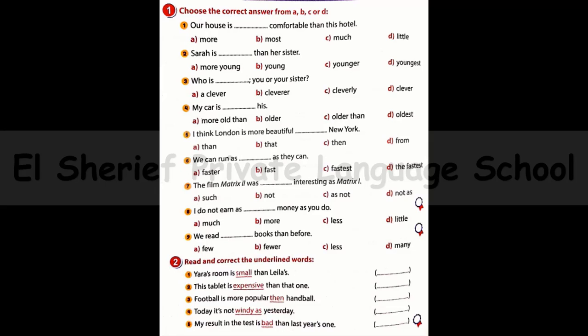Number 3, football is more popular than handball, not then. Number 4, today it's not as windy as yesterday. Now to the last one here, my result in the test is bad than last year's one, and for the comparison of bad we say worse. So my result in the test is worse than last year's one. And now we have answered all these questions orally, so it's your turn to answer them again yourselves. And thank you for watching this video.